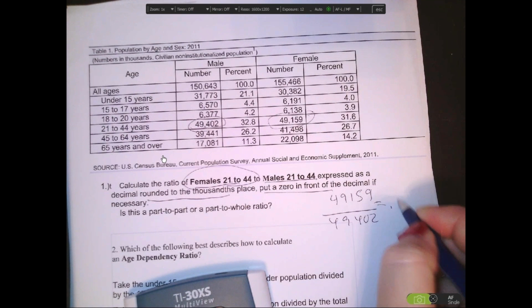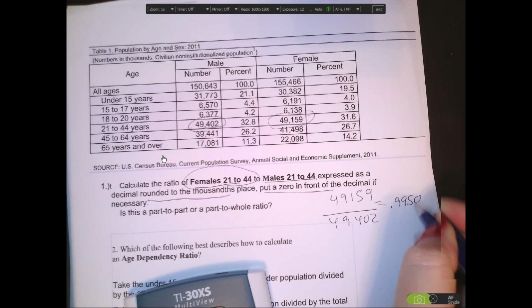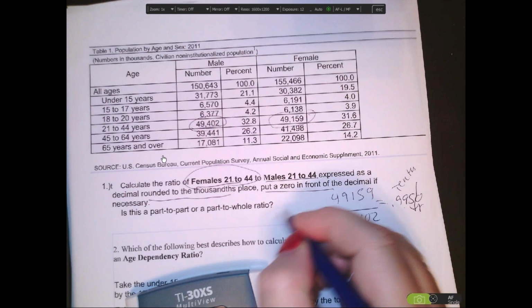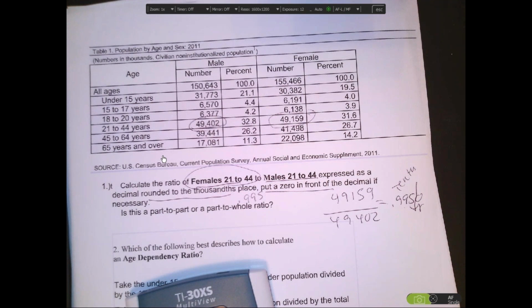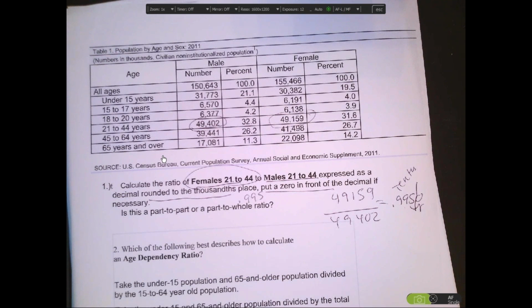We get 0.9950, and it says go to thousandths. There's no ones. This is tenths, hundredths, thousandths. So our answer to get all your points on the quiz on that one, won't be necessarily yours, is 0.995. Is it part to part or part to whole? Part to part.